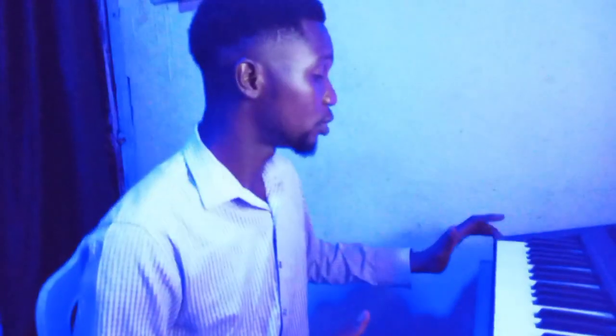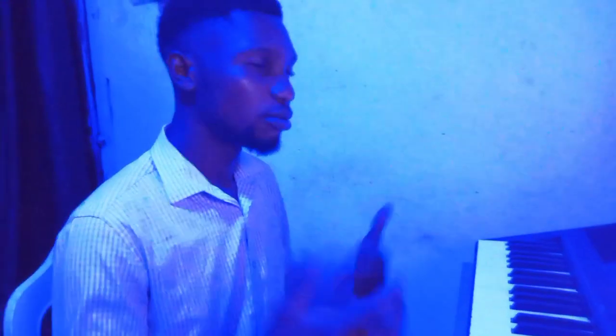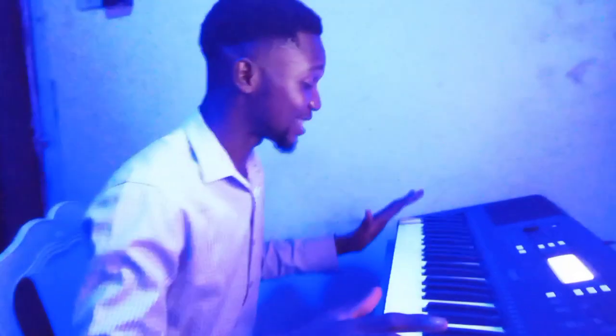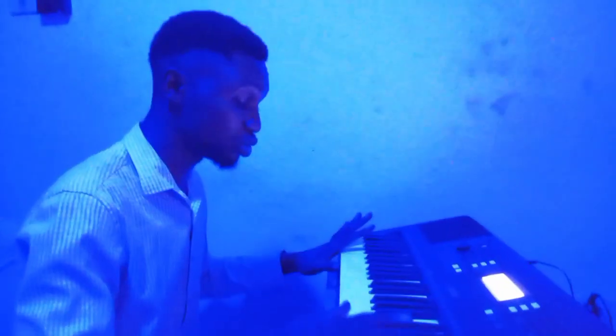So if you play just the white keys straightforward, you can hear. Let me go to a lighter octave. So that's about that. That is the introductory part.